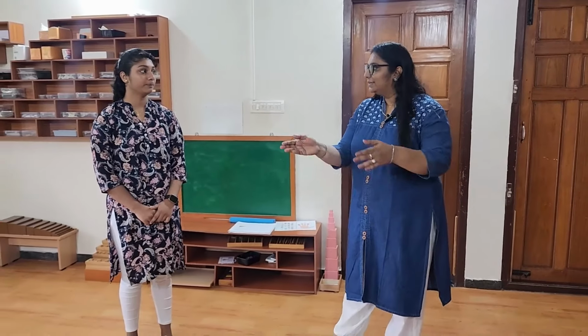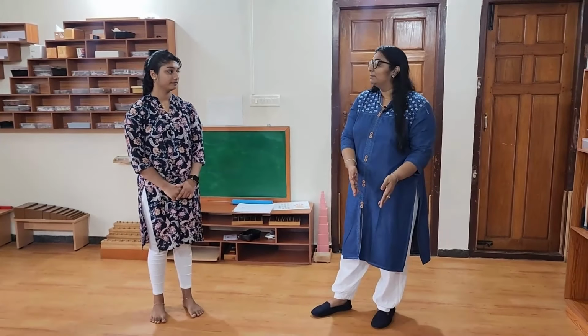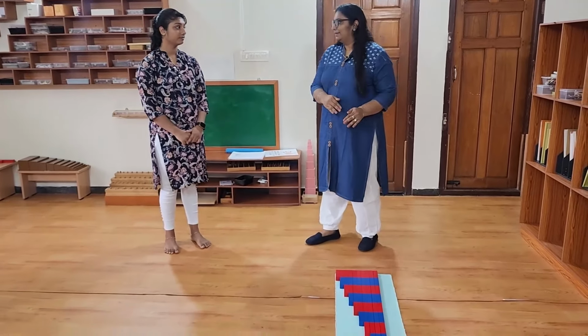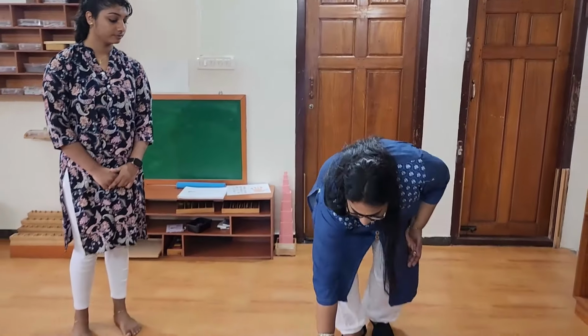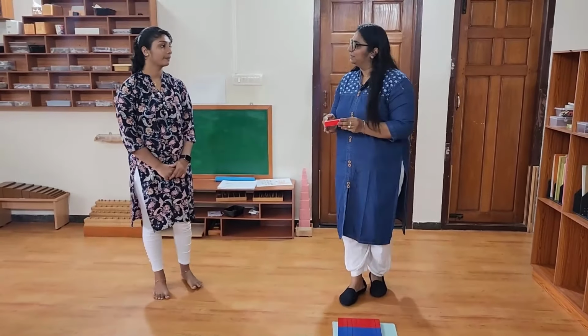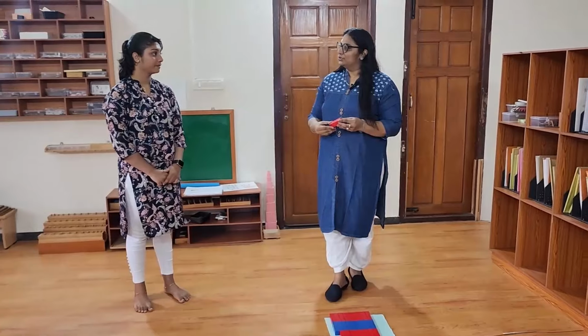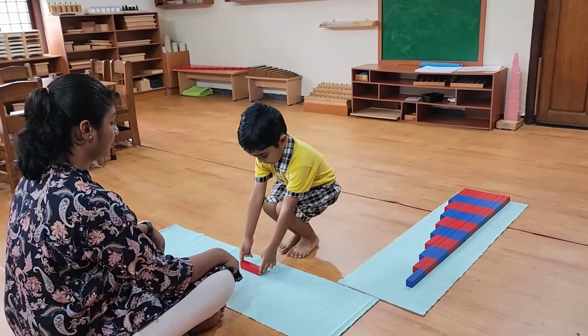So from this you understood, right, that the child understood how to bring the material to the mat. That is the first thing we need to achieve. So he has already achieved that. So you can next move on to the concept. Number rod is to give the concept of numbers. They have to understand that this rod represents 1 and the next one represents 2. Shall we try that?